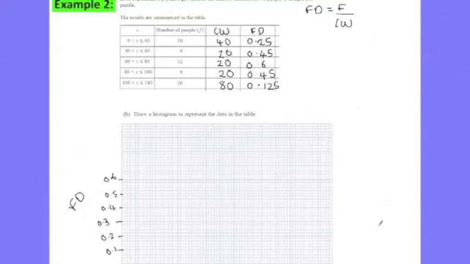Going across the x-axis, we have the time. We go from 0 to 40. So each big block is worth 40. 80, add 40, 120, add 40 again, 160, and here 200. And this is our time in seconds.